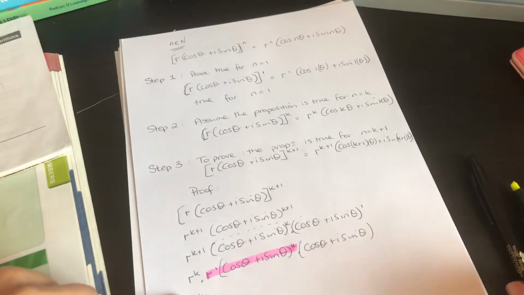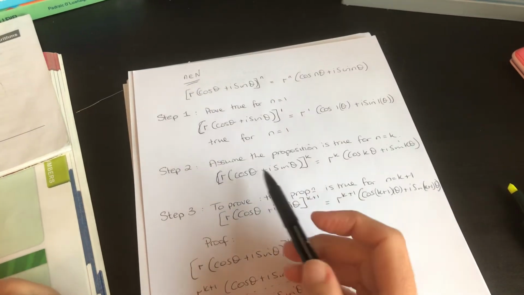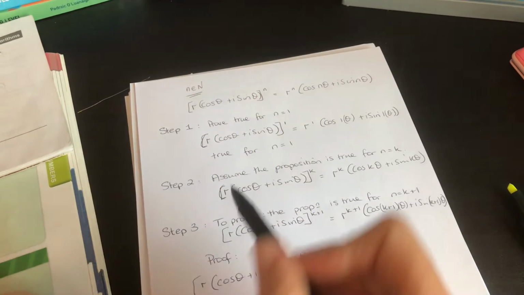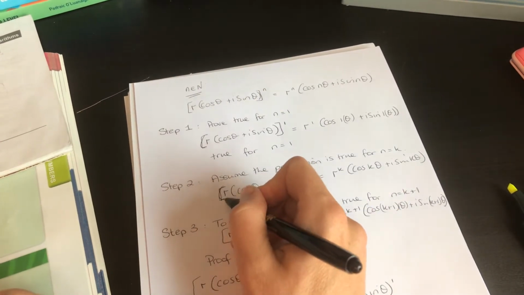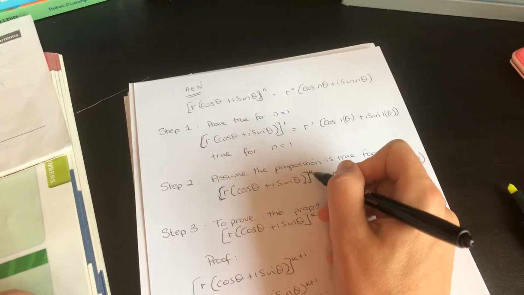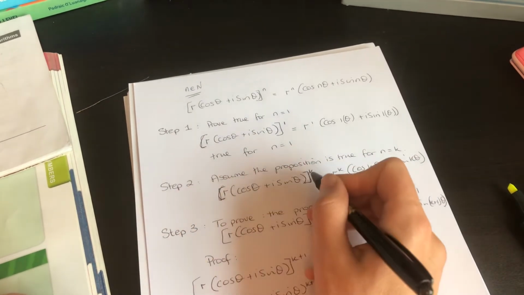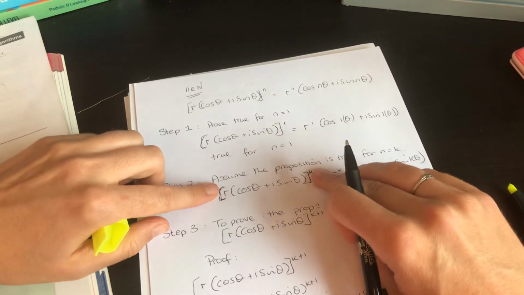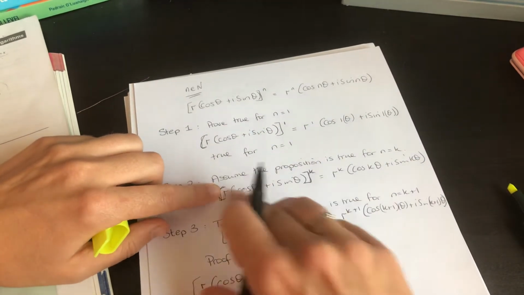If you notice, and this is very particular, it's all to the power k. So r by (cos θ + i sin θ) to the power k, that r has to be to the power k as well.